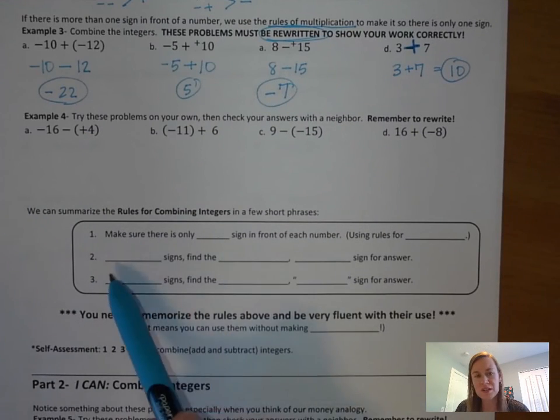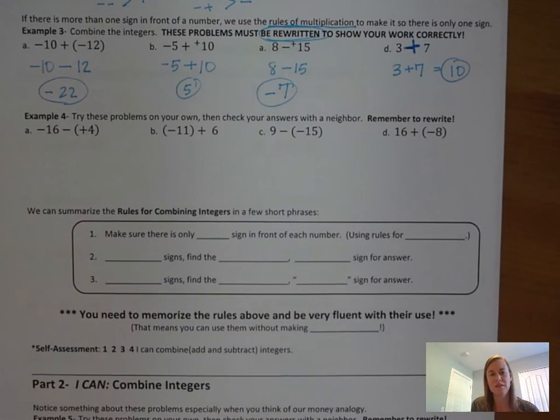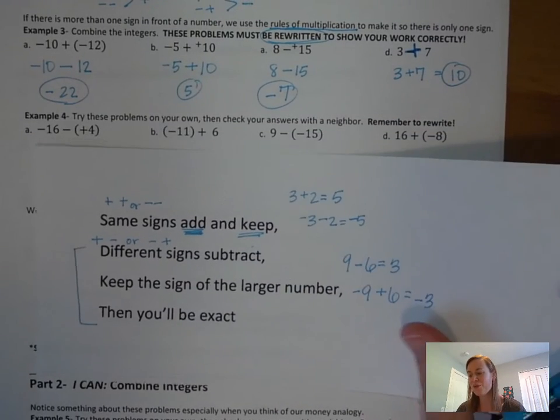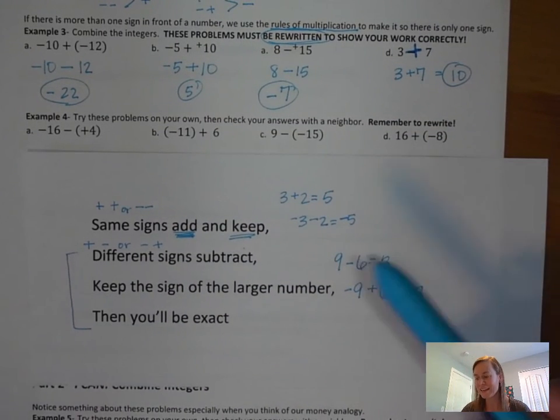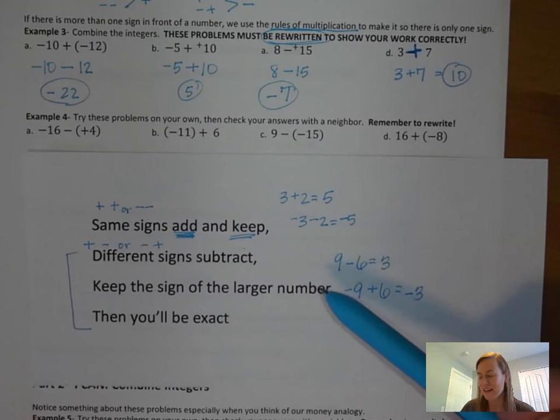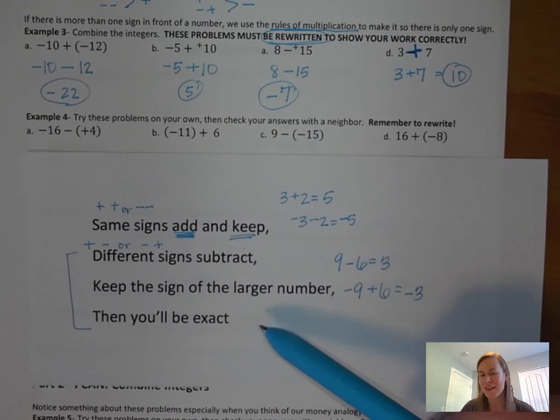This is just reminding us of the rules. This is my favorite way to do it. So say it with me, guys. Same signs add and keep, different signs subtract. Keep the sign of the larger number, then you'll be exact.